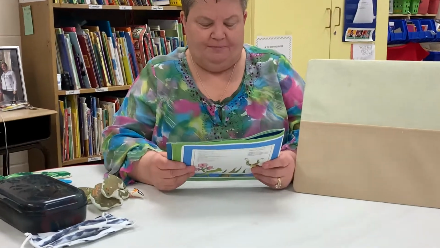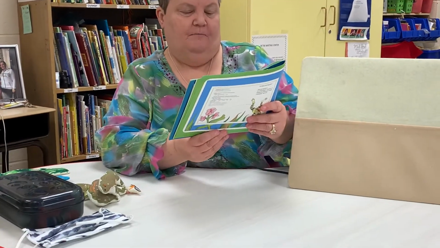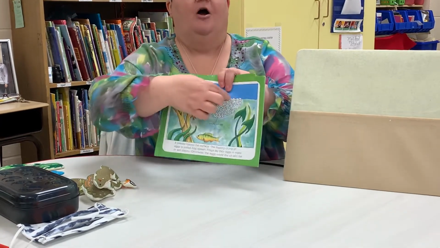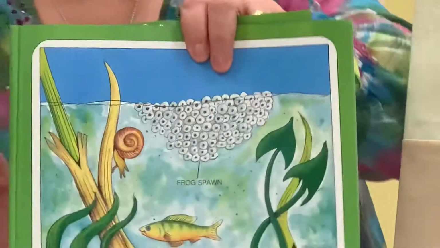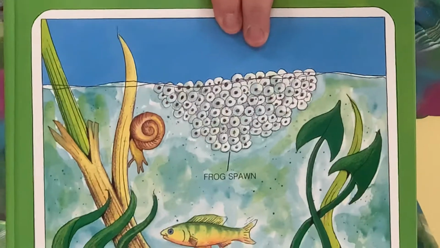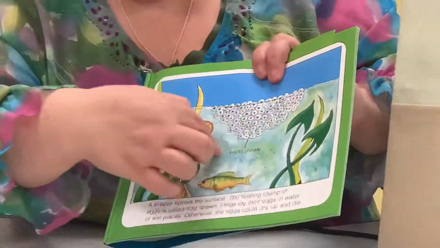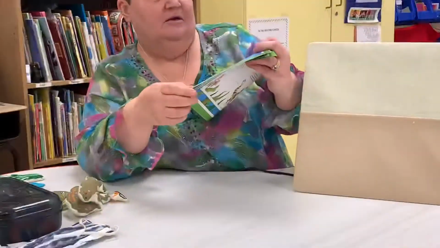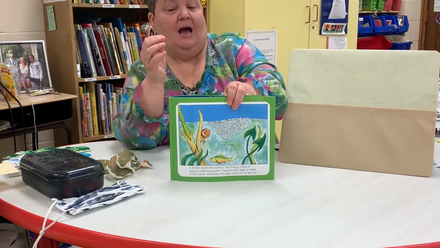So, look at what happens first. A breeze ripples the surface. The floating clump of eggs is called frog spawn. Do you see that? That's what happens first. The mommy frog lays a whole bunch of eggs. Look at all those eggs. There's probably 100, 200 eggs there. That's a lot of eggs.